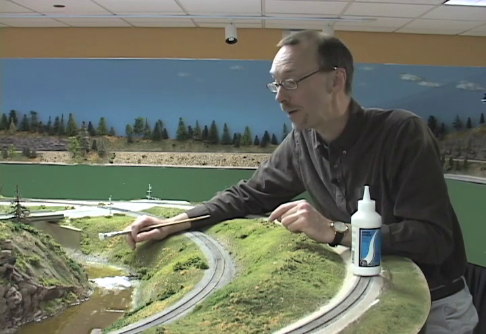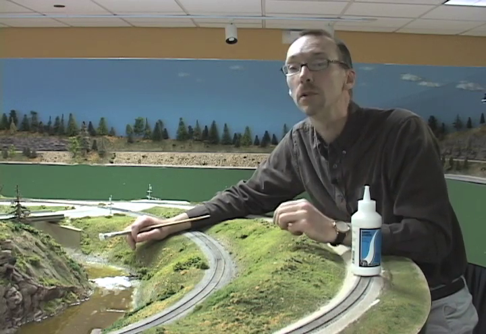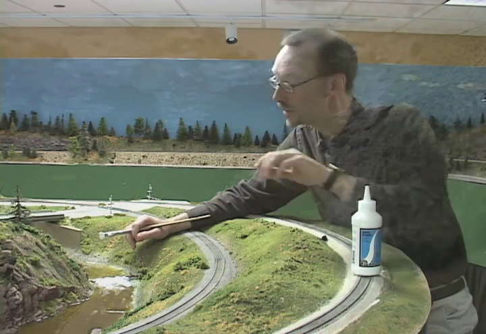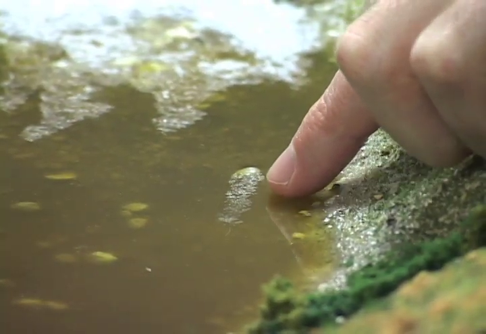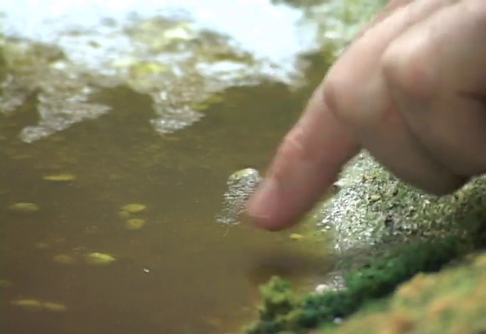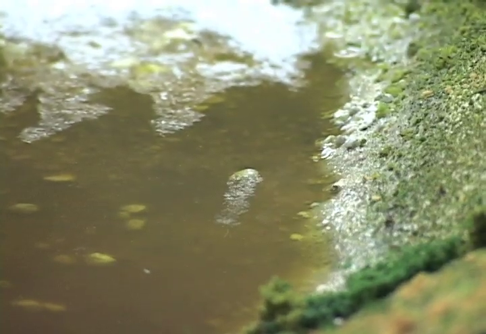One other thing you can do with the water effects material is you can make it look like trails, where there may be something just below the surface of the water that has created ripples. So here we have a little rock that's just below the surface of the water, and you can see we've just used the water effects to make a trail across the back, but the surrounding area here is all left nice and smooth.